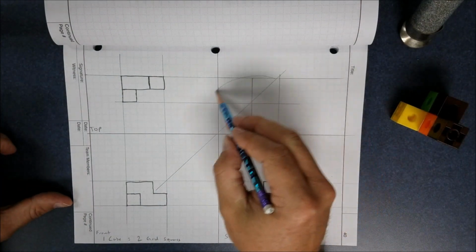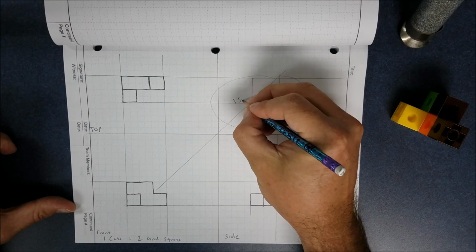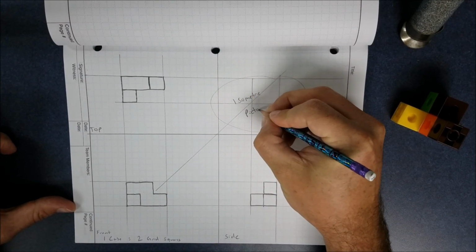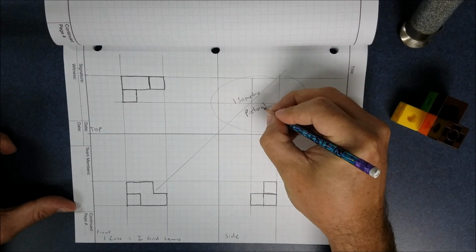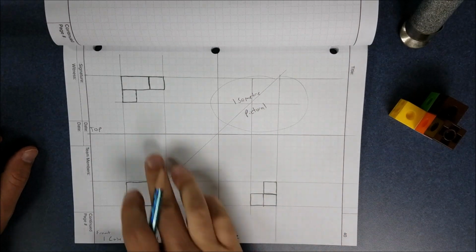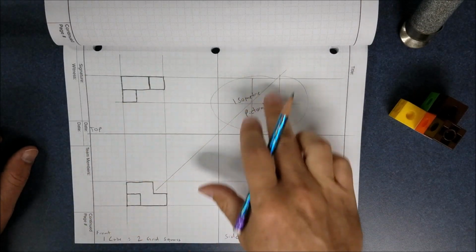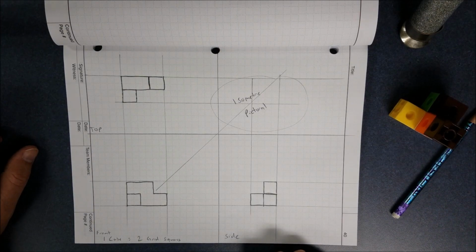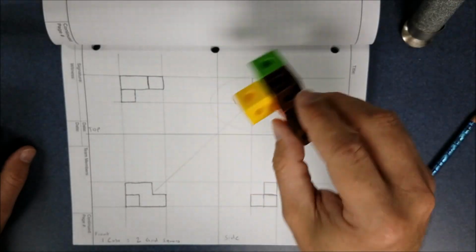And usually over in this corner here, you'll have an isometric pictorial representing a three-dimensional drawing. But for this purpose, we're doing this in our notebook, and we're just going to get used to how to line up that top view and the side view using that diagonal line. If you have any questions, rewind, replay, and go ahead and draw your shape in your notebook.